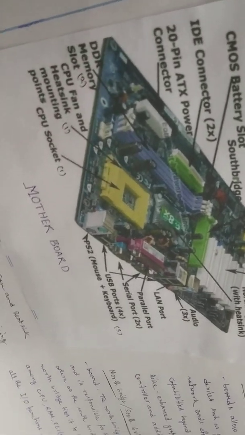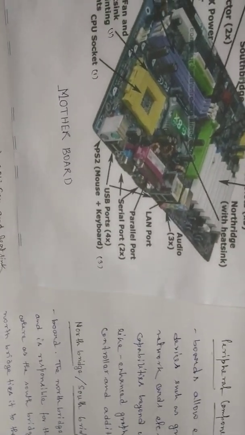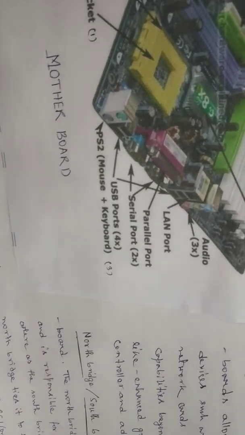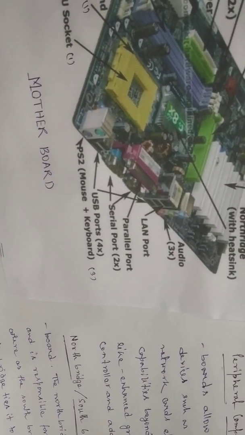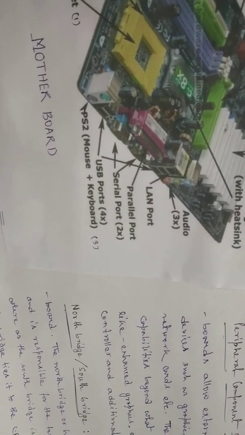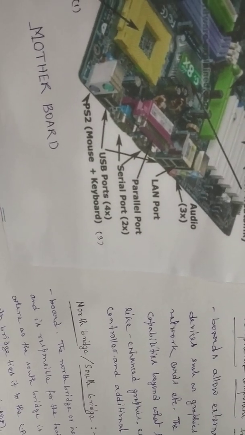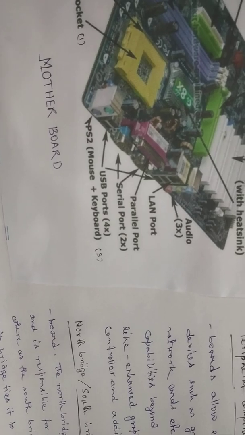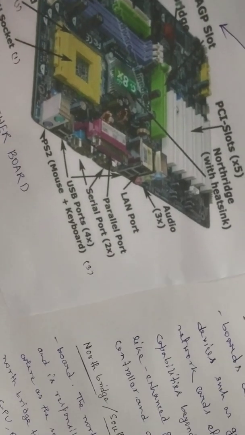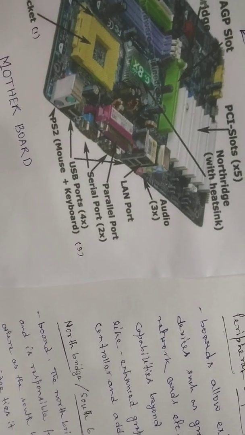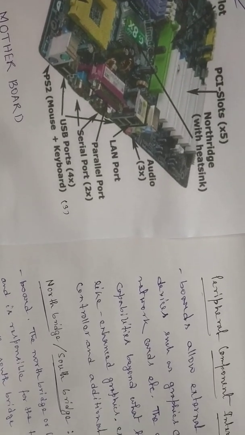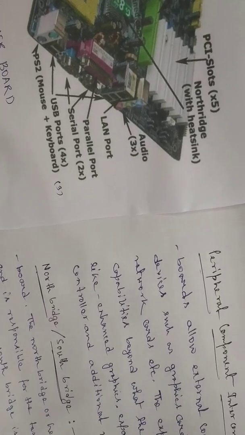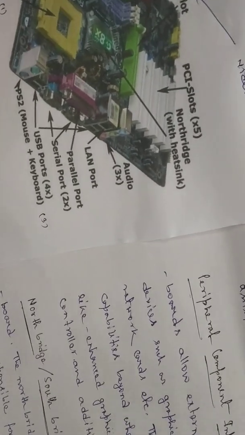Now from the right side you can see PS2 mouse plus keyboard. That means you can see here two port, one is green and another is violet. These two port will hold the jack of the mouse and keyboard. Above that you can see the USB port. In that USB port you can add the pen drive or the data cable. Above that you can see the serial port. Then above that the parallel port, and above that you can see the LAN port. LAN cable can be attached here. You know the full form of LAN, local area network. Above that you can see the port for audio devices. Sound box can be attached here.